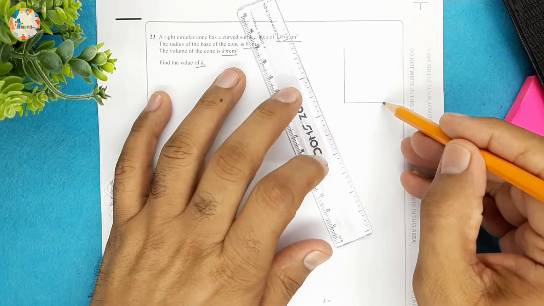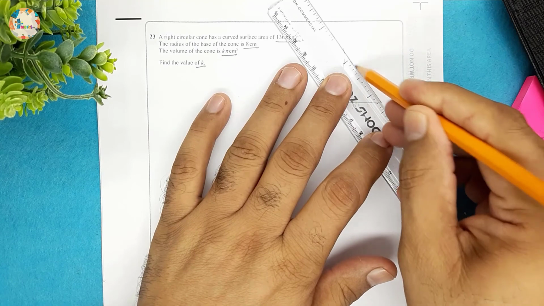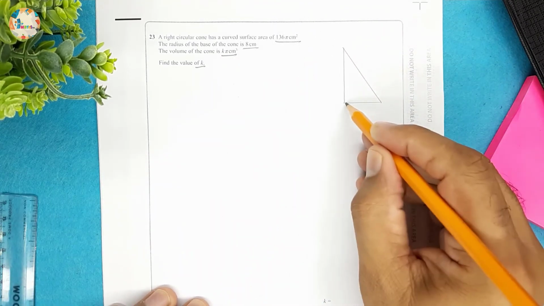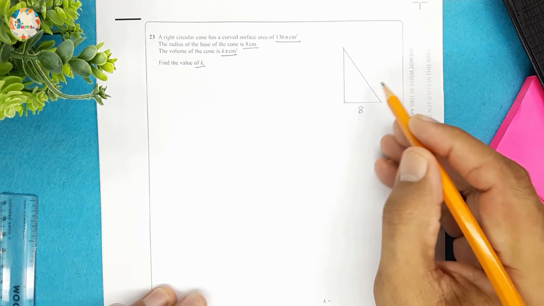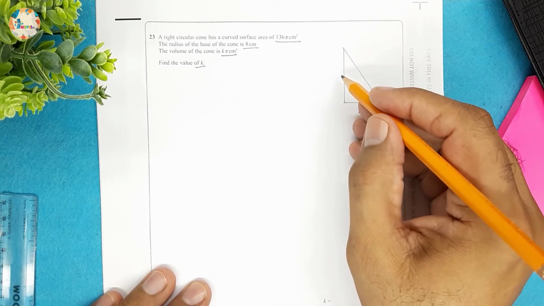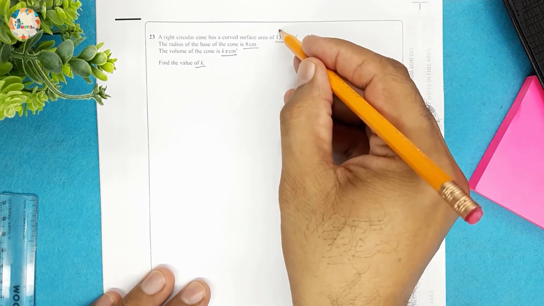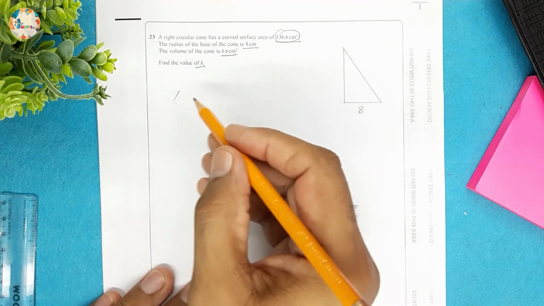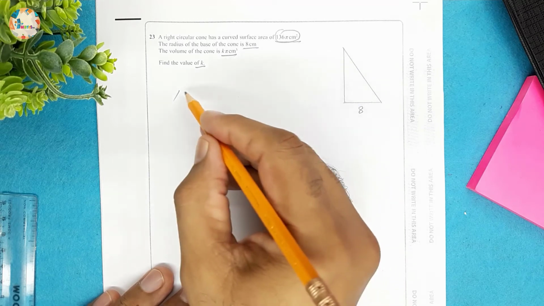The base radius is given. The radius of the cone is 8 centimeters. And the surface area is this one. So we can divide this one.